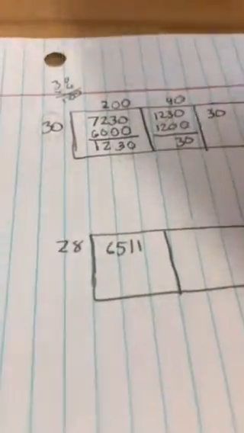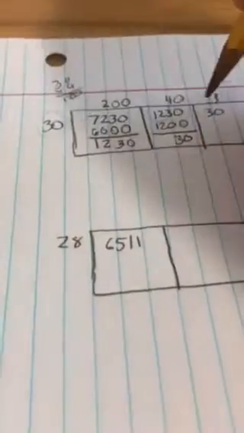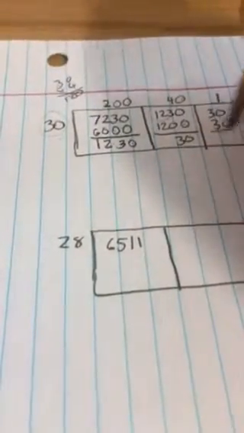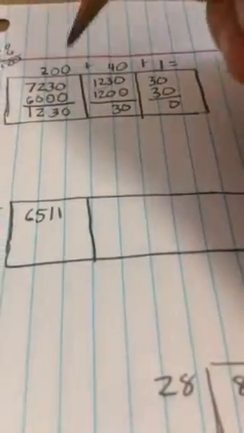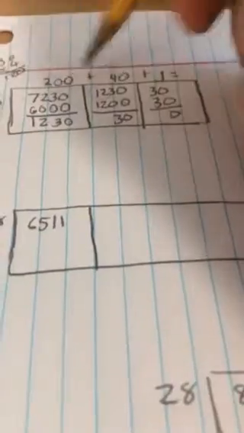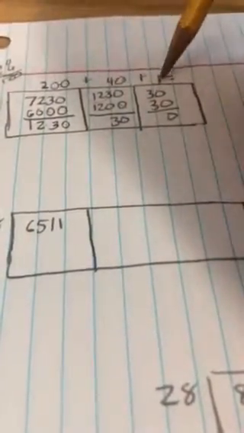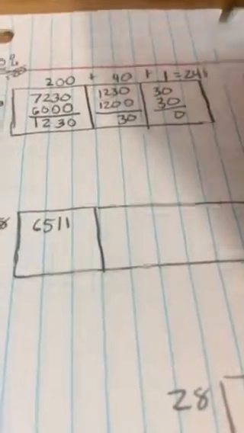In my last box then, I put the 30 in. 30 goes into 30 one time. I subtract it. I get 0. And then I have to take my numbers that are at the top of my area box and add them together. So 200 plus 40 is 240, plus 1 is 241.